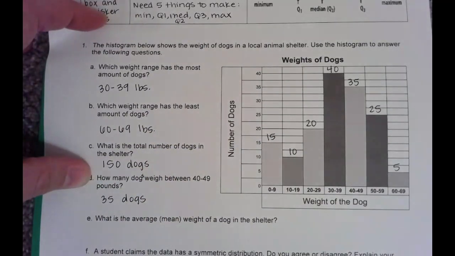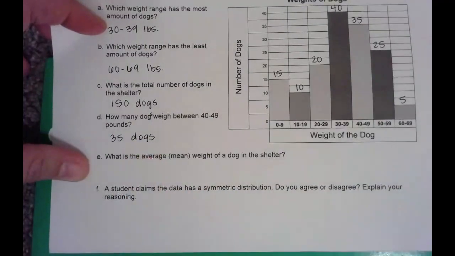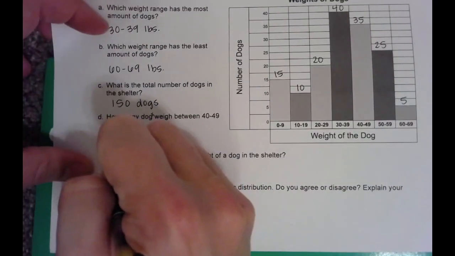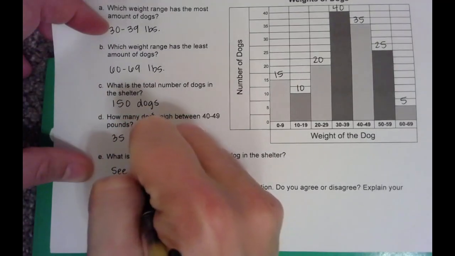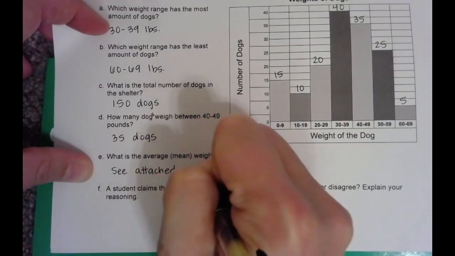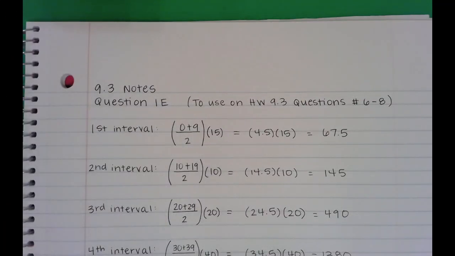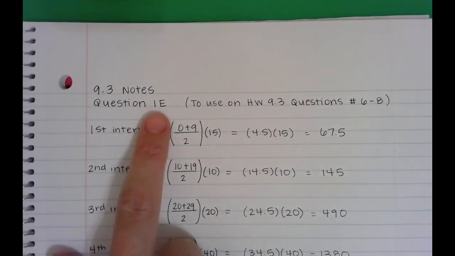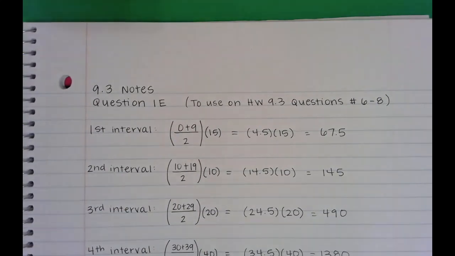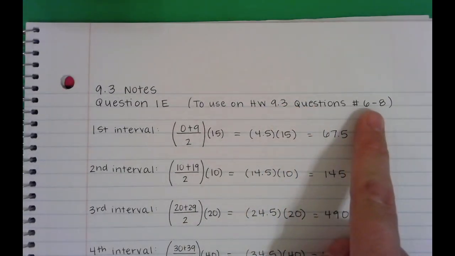To answer question E, we're going to need to go onto a separate piece of paper, and so here I'm going to write a note to see attached work. And so to answer this question, we'll switch over to a separate piece of paper. So again, to do the work for part E of question 1 on the notes today, we're going to do the work for this out on lined paper. Just make a note that you're going to use this tonight in your homework when you do questions 6, 7, and 8.